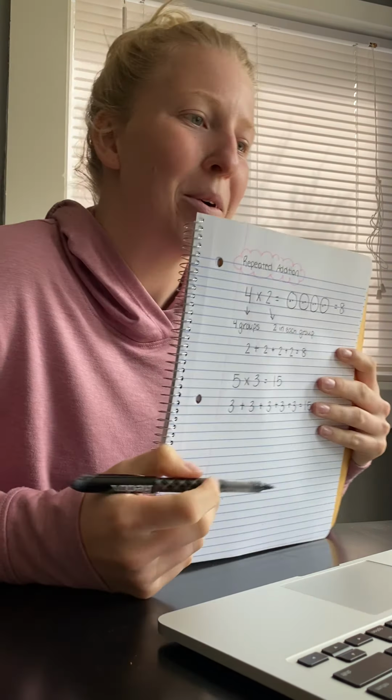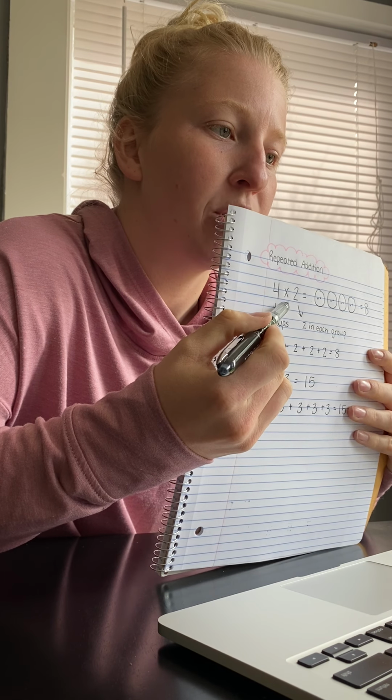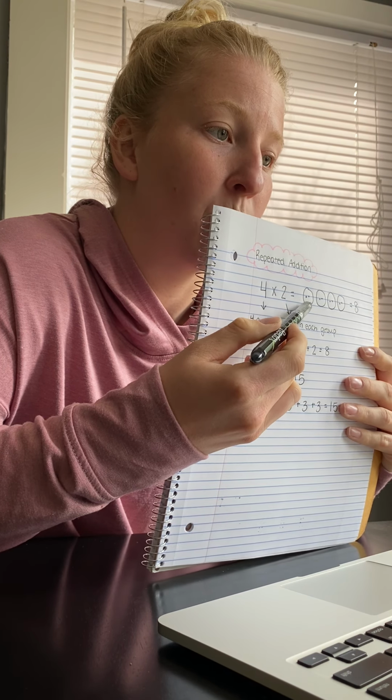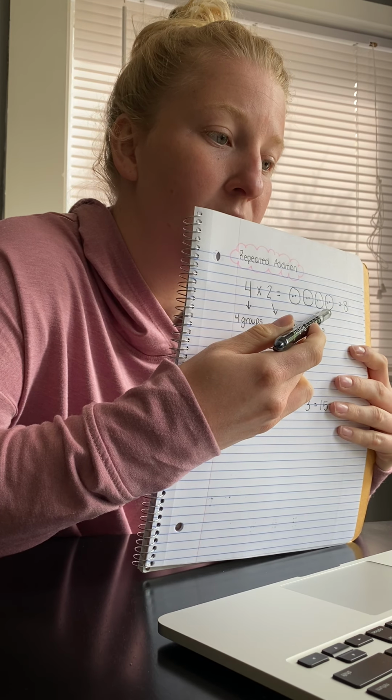All right, so remember here, if we have 4 times 2, remember the 4 means how many groups, and the 2 means how many are in each group, remember? And then that means there's 1, 2, 3, 4 groups, and 2 in each, right? Mm-hmm. Perfect. Do you want to do a few practice problems? Sure. Okay, let's do it.